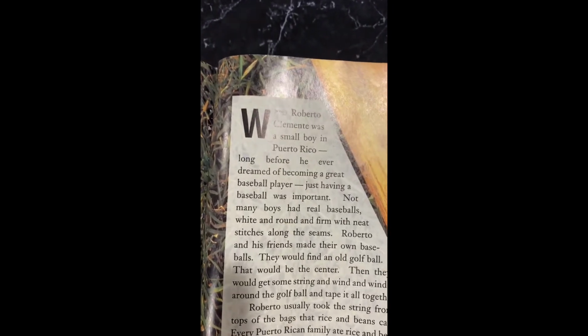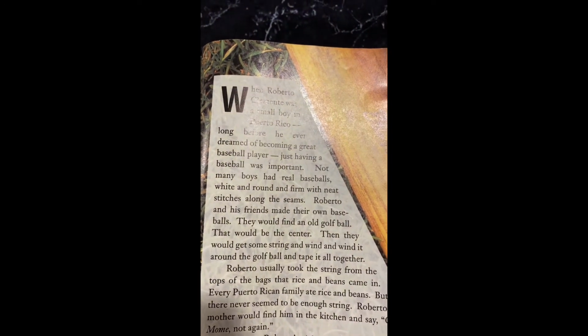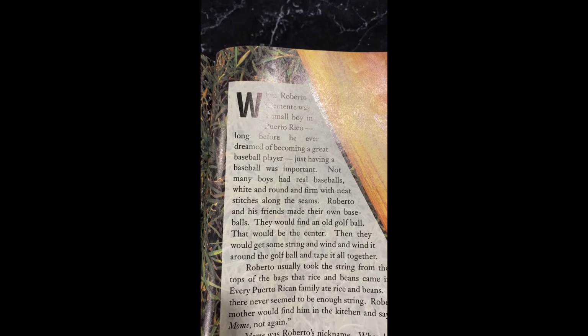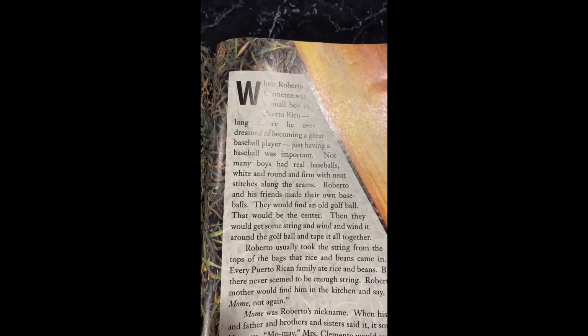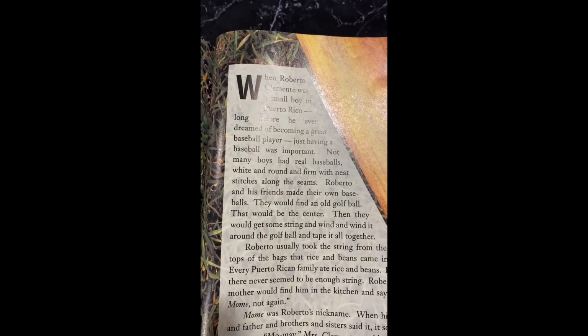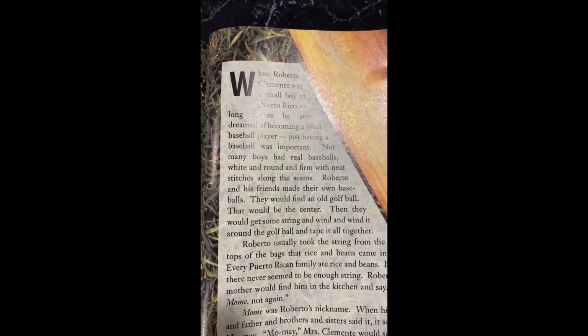So the main idea, the thing that it is mostly talking about, is how for Roberto Clemente, just having a baseball was important. So if they didn't have a lot of baseballs or even a baseball to play with, they probably didn't have a lot of money or a lot of materials or things around them like we are used to.